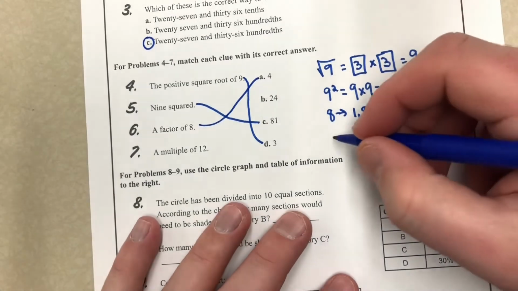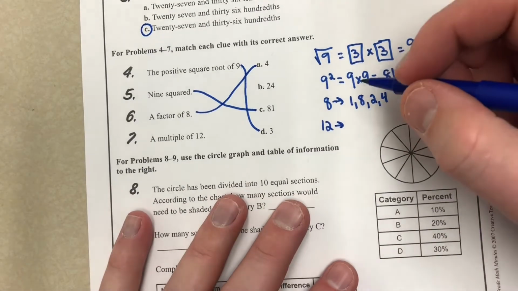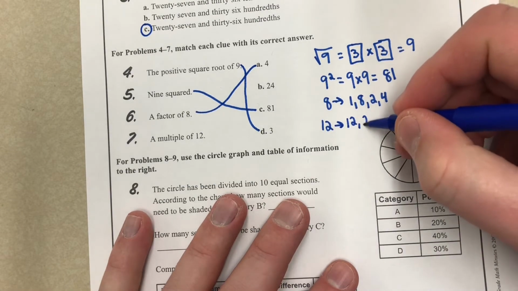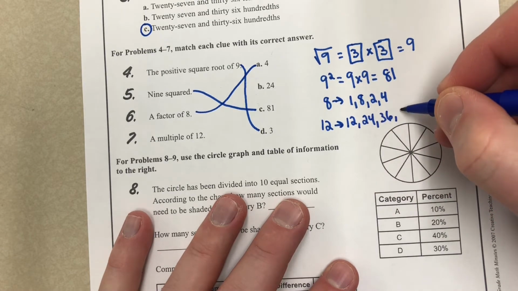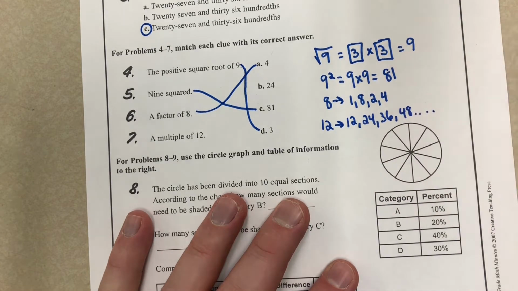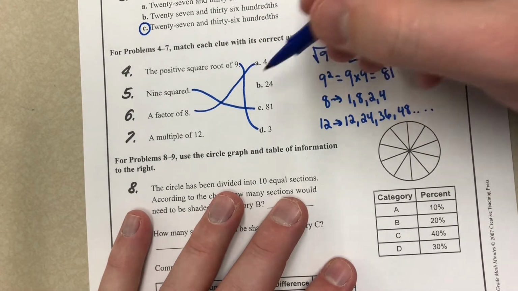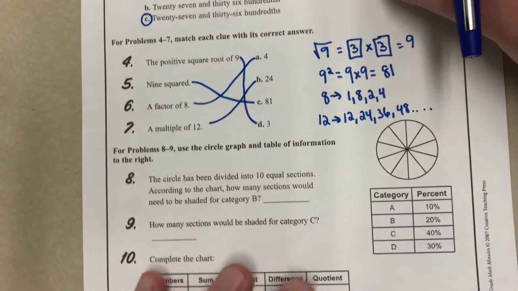And then number 7, multiples of 12. When we deal with multiples, we just keep adding the number over and over again. So it'd be like 12, and 24 would come next, 36, 48, and so on. I would just keep adding 12 every time. And so I see there's a 24 here. So I'm going to go ahead and draw a line from there to there.